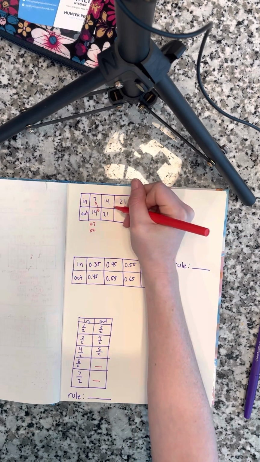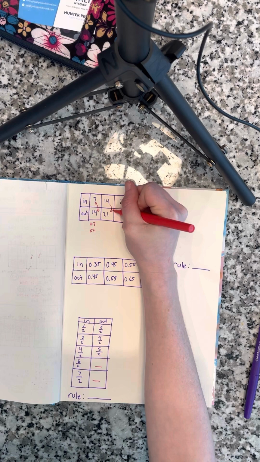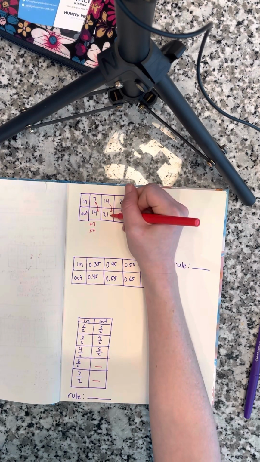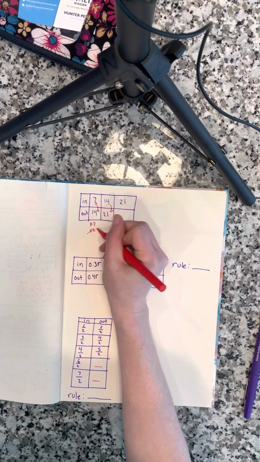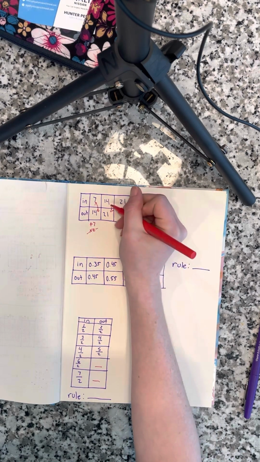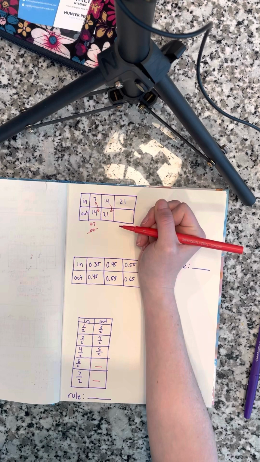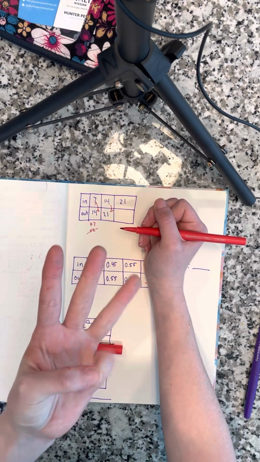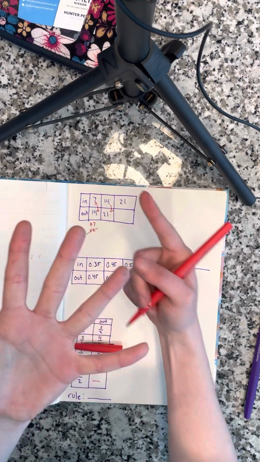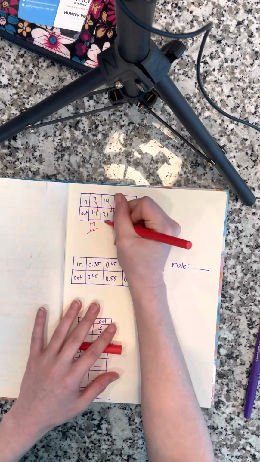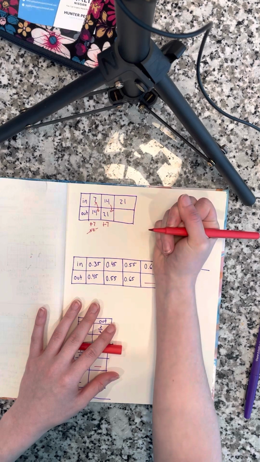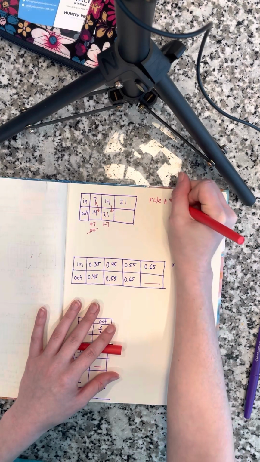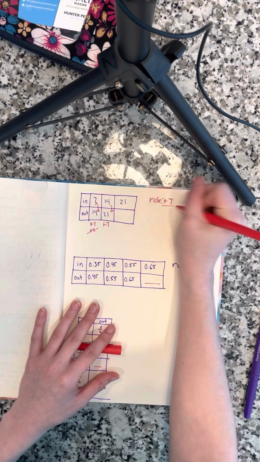We're going from 14 to 21. So if we were doing times 2, then that would be 28. So we can automatically knock out that times 2. So let's see, does plus 7 work? So we have 14, 15, 16, 17, 18, 19, 20, 21. Yeah, it does. So we know that our rule is going to be plus 7.